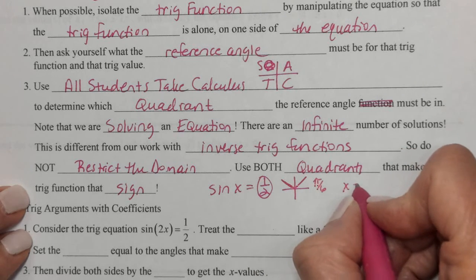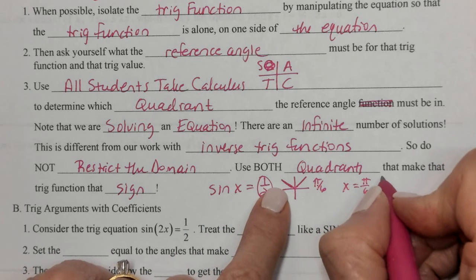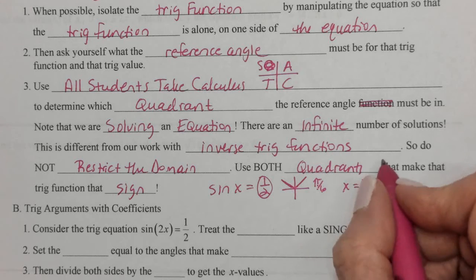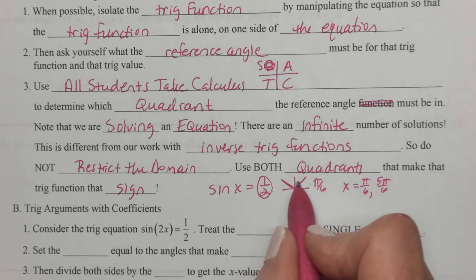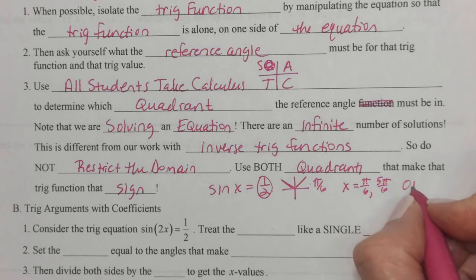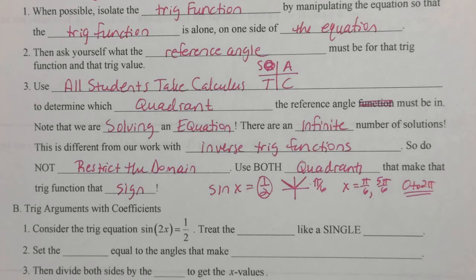So x here would be pi over 6 and 5 pi over 6. Those are the two angles that make sine 1/2 from 0 to 2 pi. We're going to be going from 0 to 2 pi again, just like yesterday. So keep that in mind.